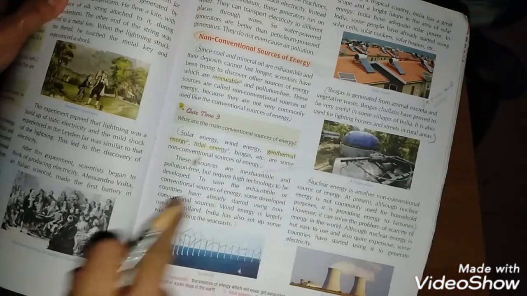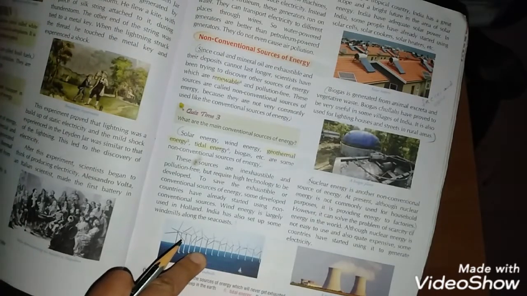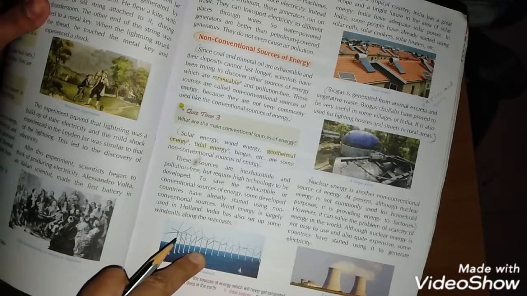Some developed countries have already started using non-conventional sources. Wind energy is largely used in Holland. India has also set up some windmills along the sea coasts. Isn't it? Only on the sea coast can we make the windmills. Okay, it is high technology. Some developed countries started to generate this energy, but India has also started.